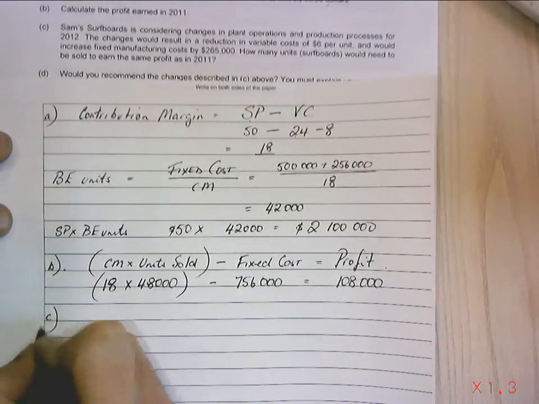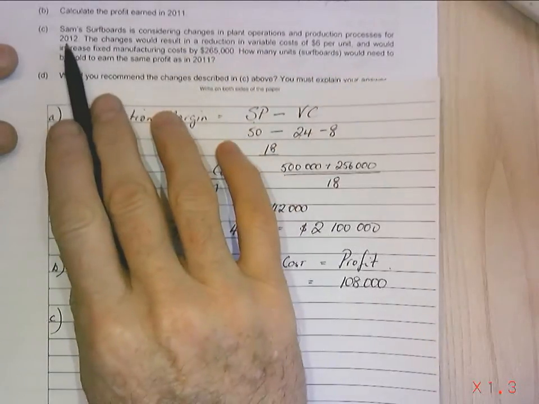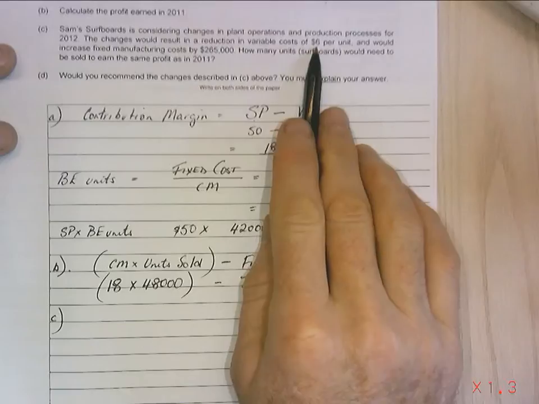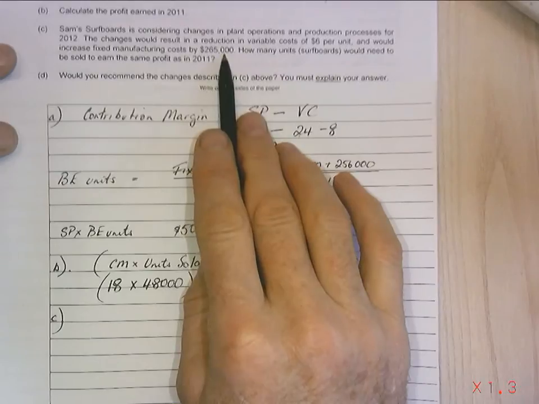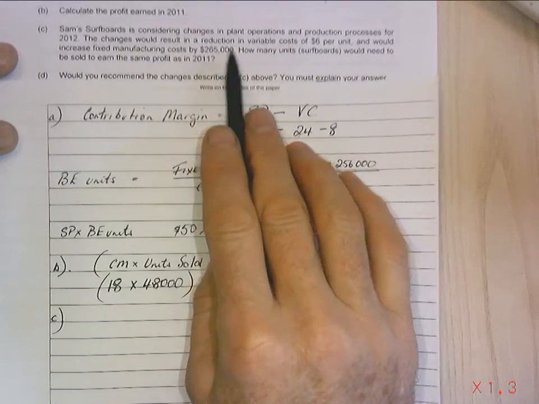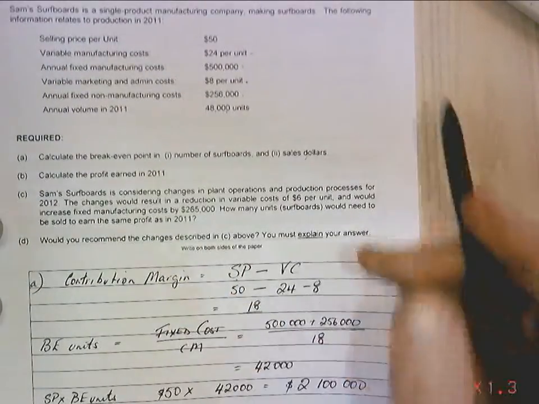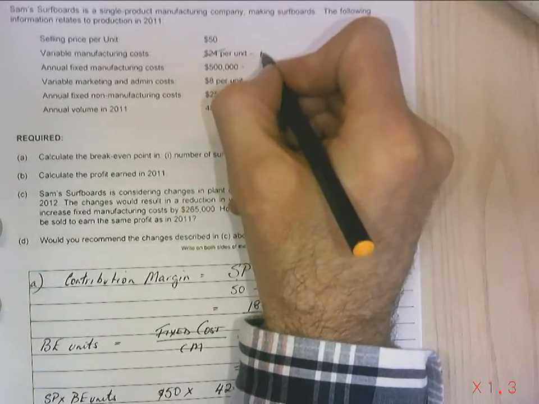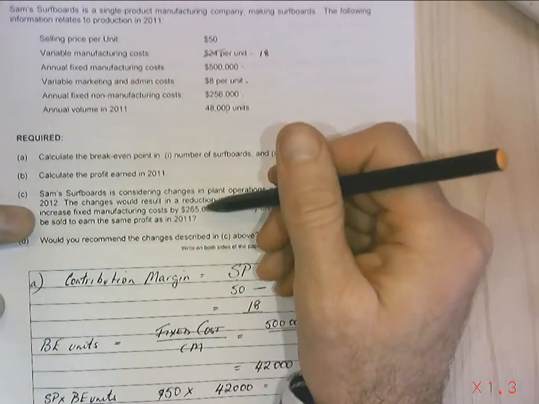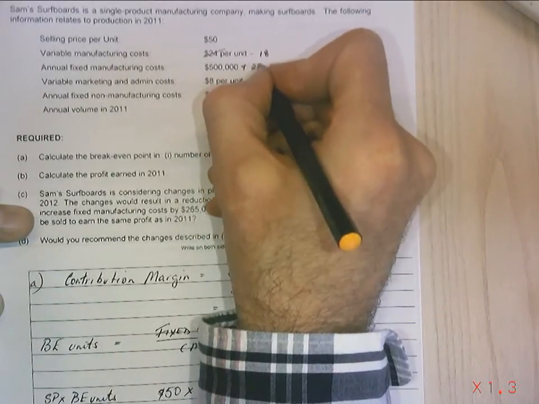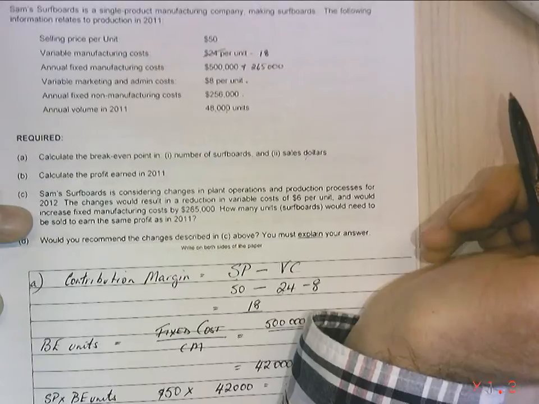Now C. It says Sam Surfboard is considering changes to plant operations and production processes for the year. The changes would result in a reduction of variable costs of $6 and would increase fixed manufacturing costs by 256,000. How many units would need to be sold in order to earn the same profit? So this is no longer 24 but 18, being the 24 minus the 6, and we're adding 256,000, or 265,000 I should say, to my fixed manufacturing costs.